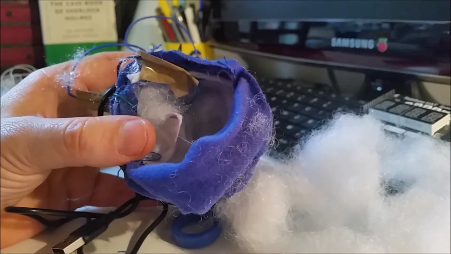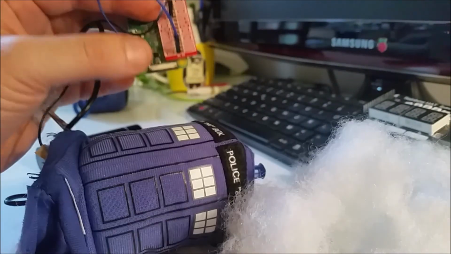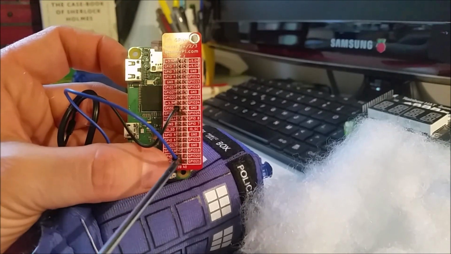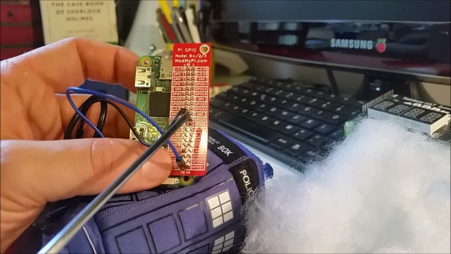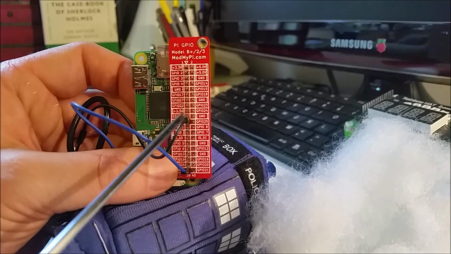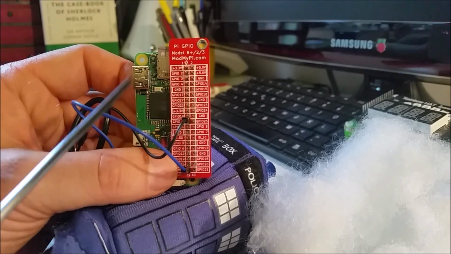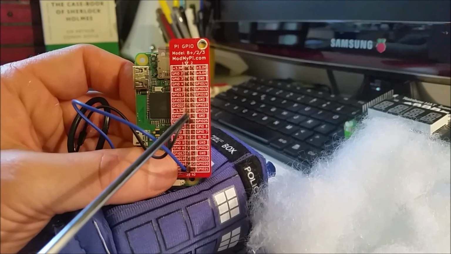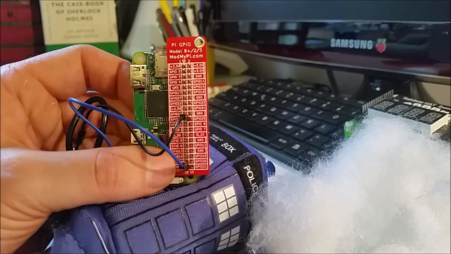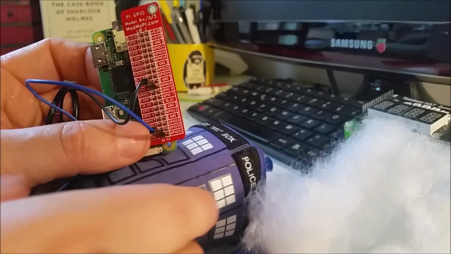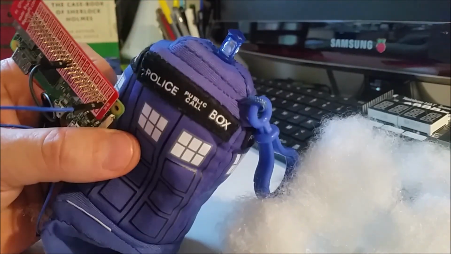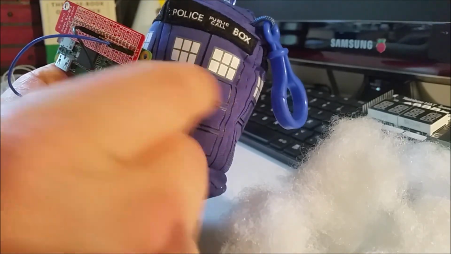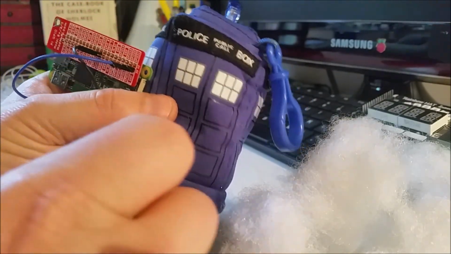And I separated one of the wires, connected it to the GPIO pins on the Raspberry Pi. So you've got the ground here, and then you've got the other connection to GPIO pin 9. And as the program runs, once it finds a tweet, it then triggers the GPIO pin number 9, which then creates a connection, and then triggers the light to go off here at the top, and also the sound into the speaker.